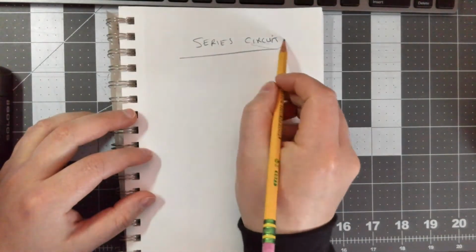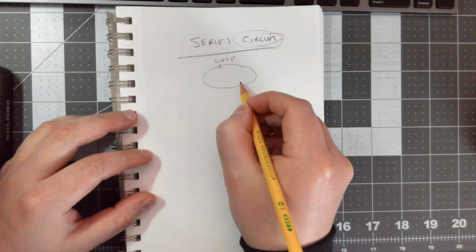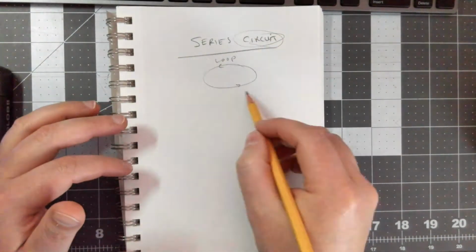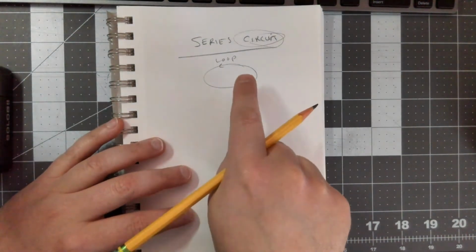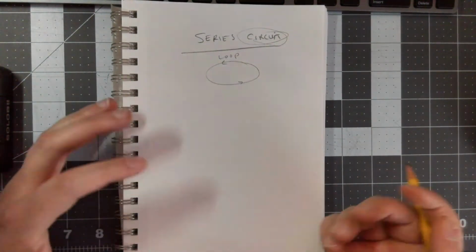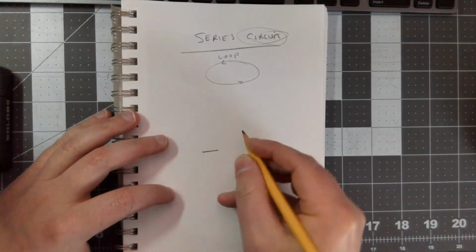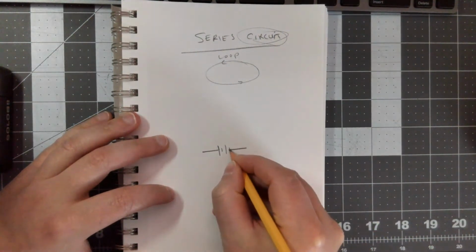Now remember, circuit means a loop, okay, a loop. So it's going in a loop direction, or it's always going in one way or the other way. So a series circuit schematic would look something like, you're always going to have some power source or battery. So let's put in a battery, just like that.